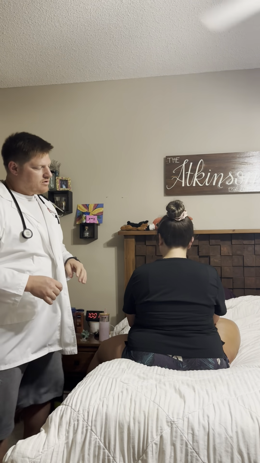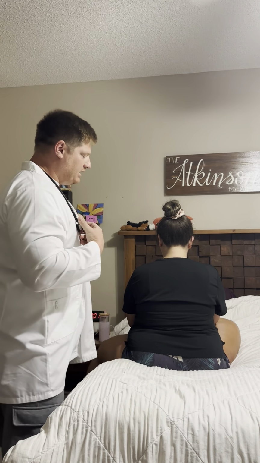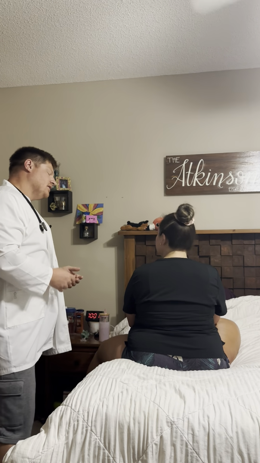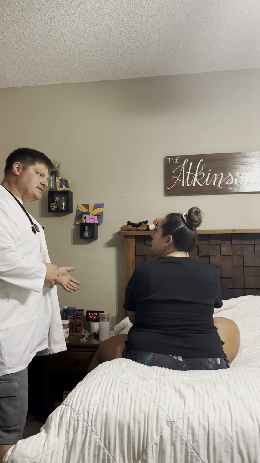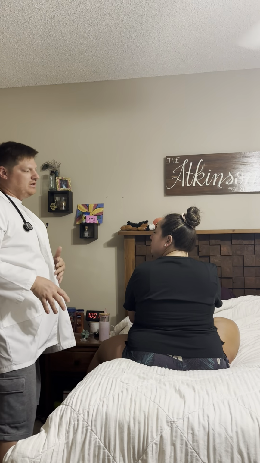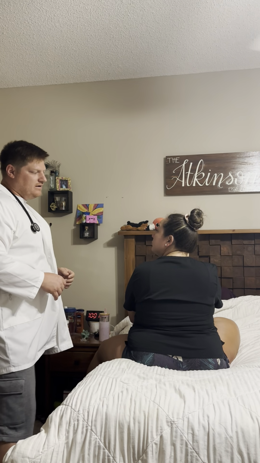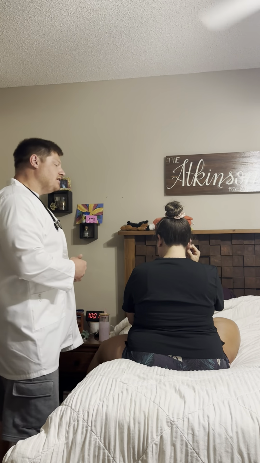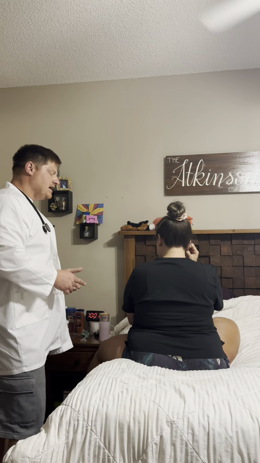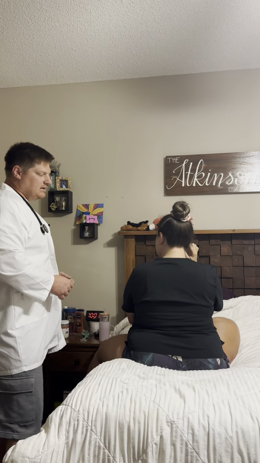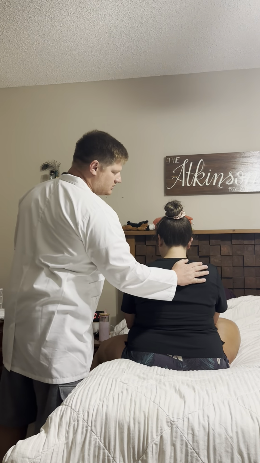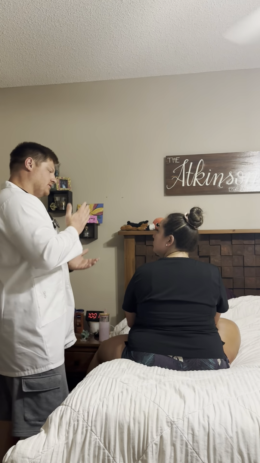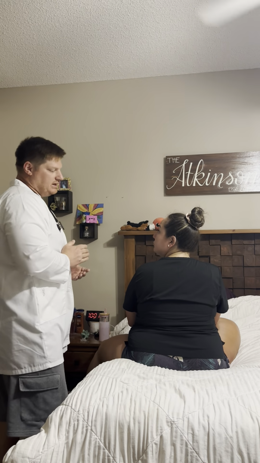Also, I want to check one other thing. We need to check your tactile fremitus. Normally we would do this a little bit earlier in the exam, but it doesn't make a big difference if we do it at the beginning or the end. So tactile fremitus is a test where I'm feeling for the intensity of vibrations as you say the word 99. For the posterior surface, we can use the palm of the hand. I'm just going to keep it congruent. On the front, we would use the edge.